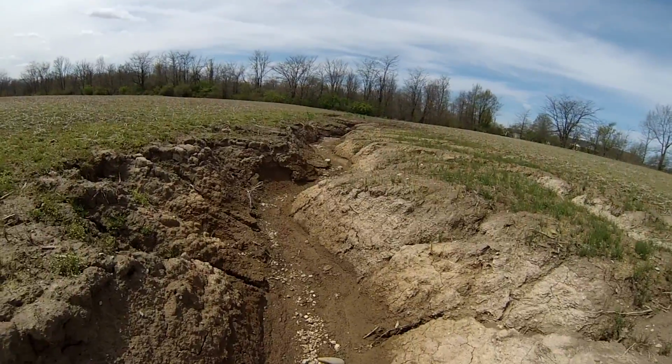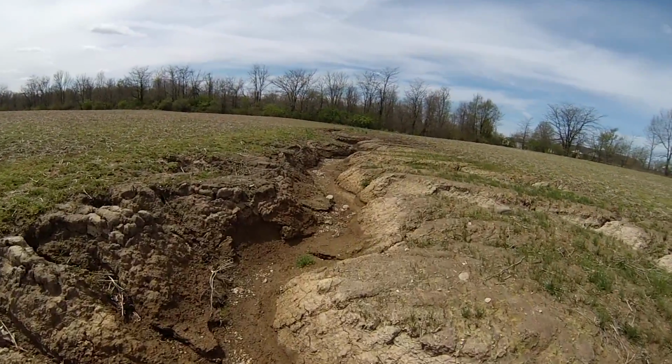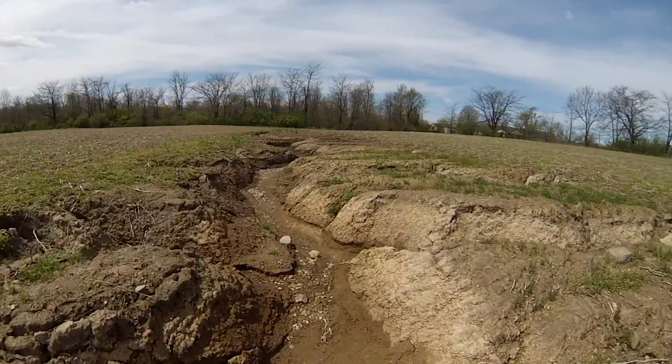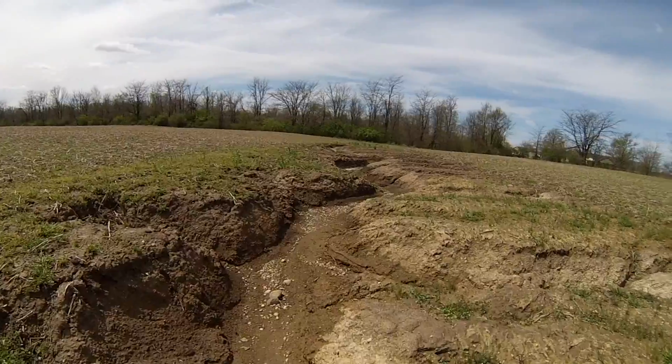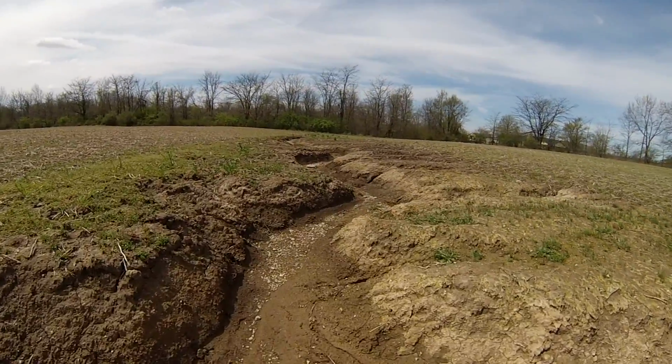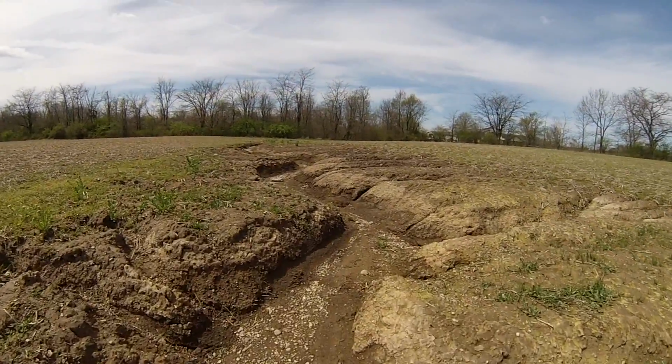I'm gonna walk you down through it. So this one's about probably 60 meters. So it's a Sunday afternoon. I thought it'd be kind of neat to show you a few things out in this farm field. Hopefully everybody's doing well.